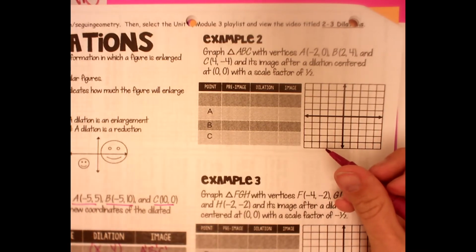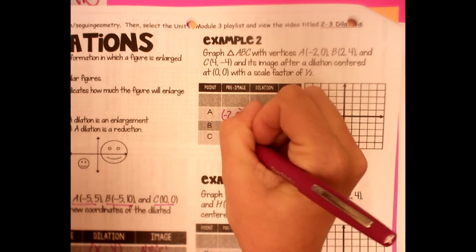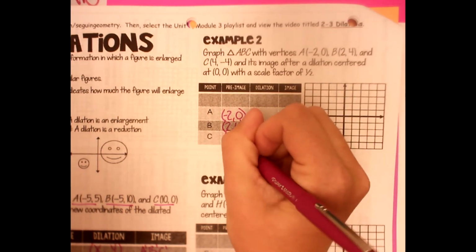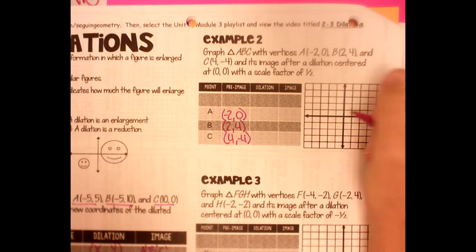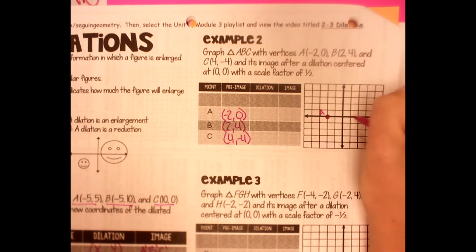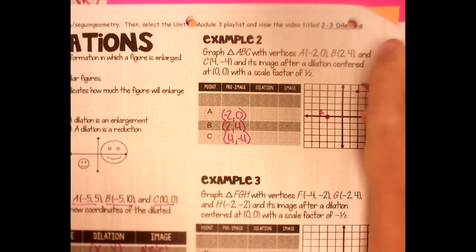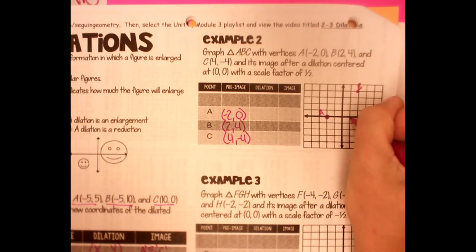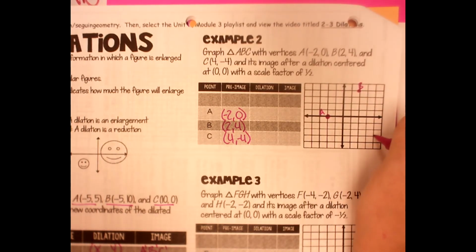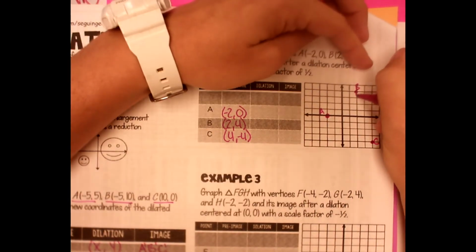Let's look at example 2. So it says graph the triangle with vertices -2, 0. So here's my pre-image, -2, 0, 2, 4, 4, -4. So let's plot those points. -2, 0, there's A. 2, 4, there's B. And then 4, -4. That is C. So here is my triangle.